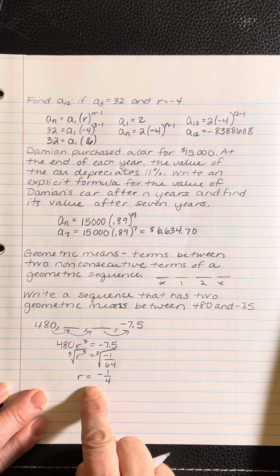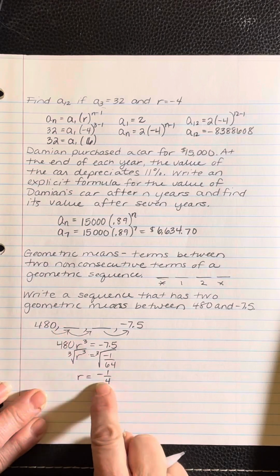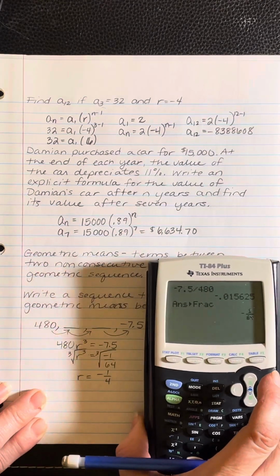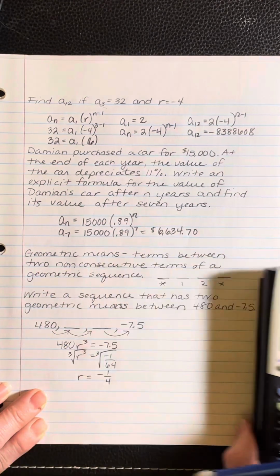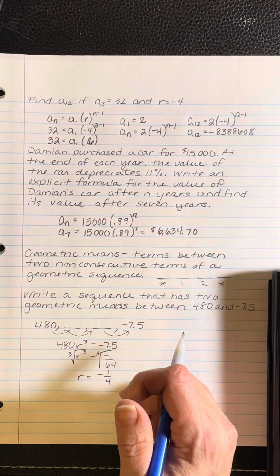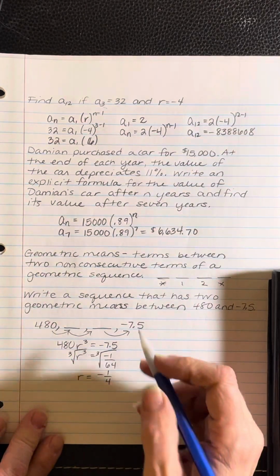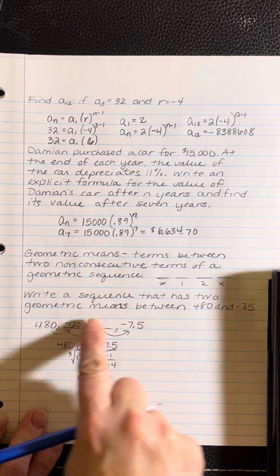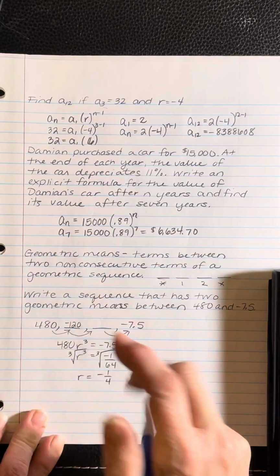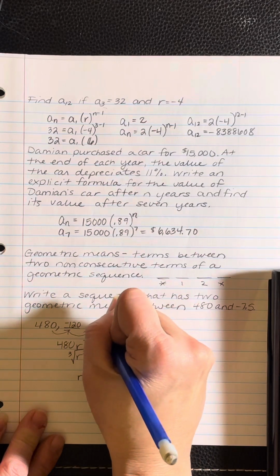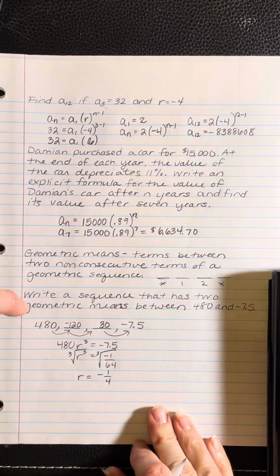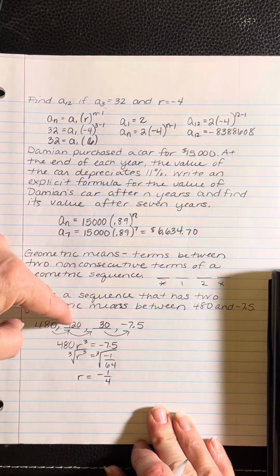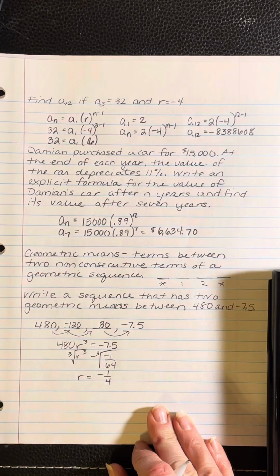There's my common ratio. So I just take 480 times negative 1/4. And I guess if you need to use a calculator, you can use the calculator, but 480 times negative 1/4 is going to give me a negative 120. And then I take negative 120 times negative 1/4, and I get a positive 30. So my 2 geometric means are going to be negative 120 and 30.